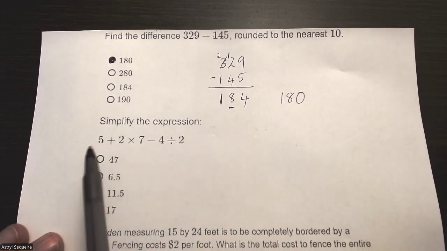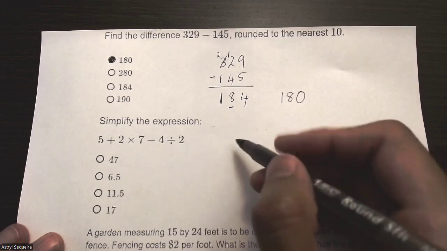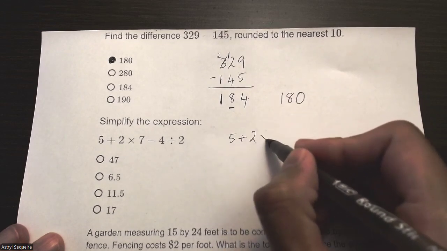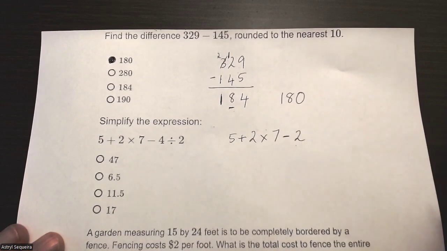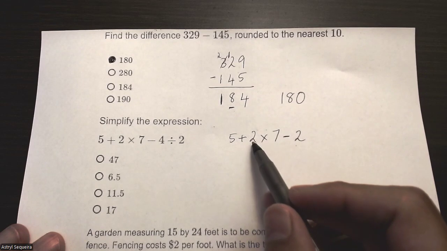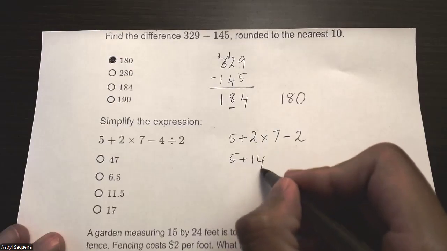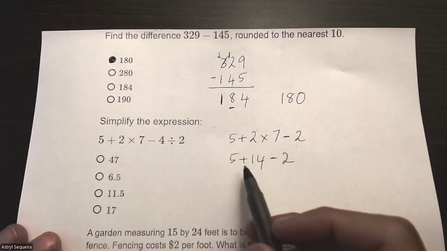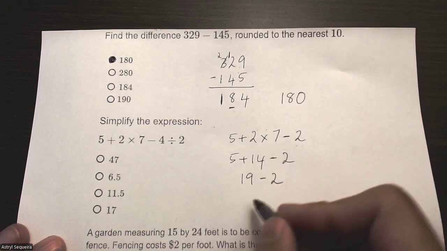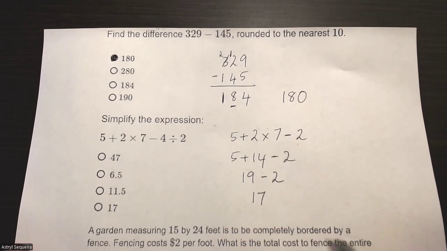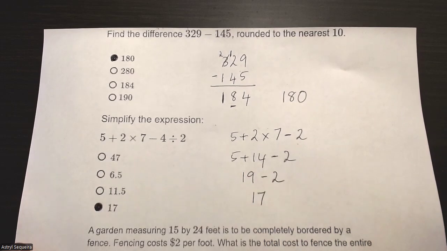Let's go to the second question over here. By BEDMAS, we can start by doing the division first. So I have 5 plus 2 times 7 minus 4 divided by 2 is just 2. Then I can do the multiplication next. So 2 times 7 is 14. Then I'll do addition. So 5 plus 14 is 19. And 19 minus 2 is just 17. Final answer to this second question here is just 17.